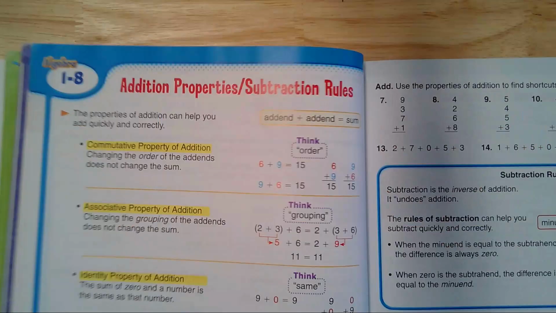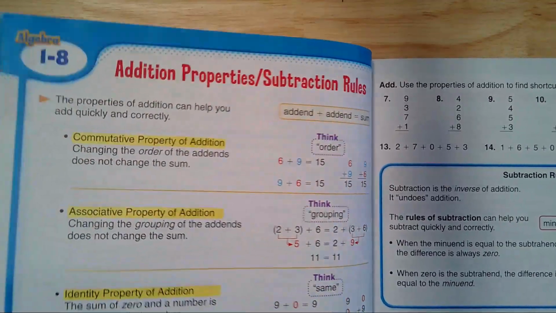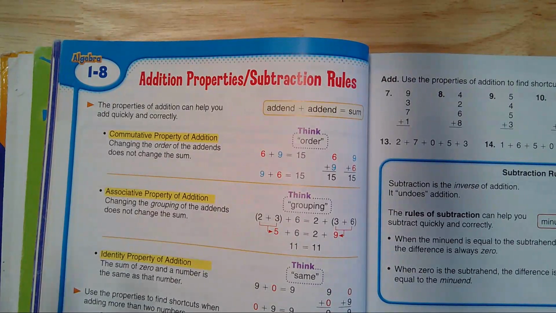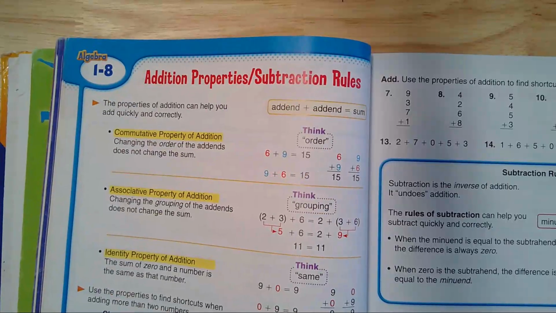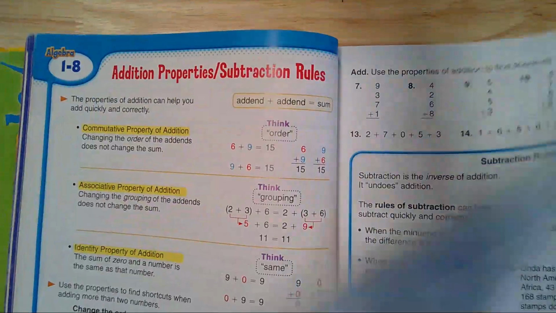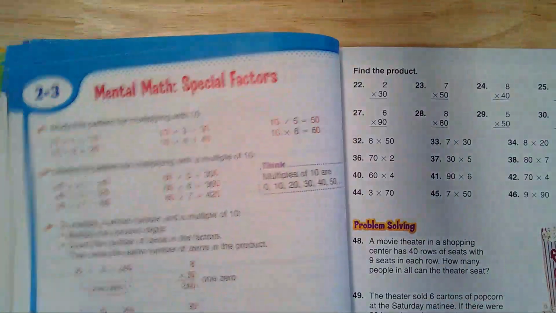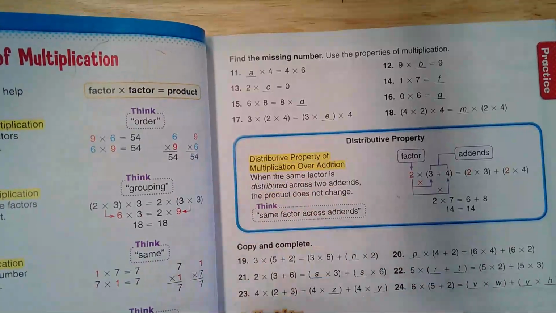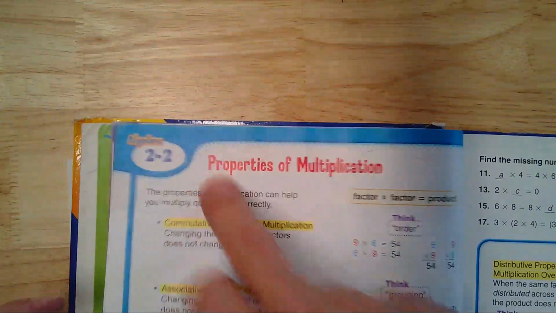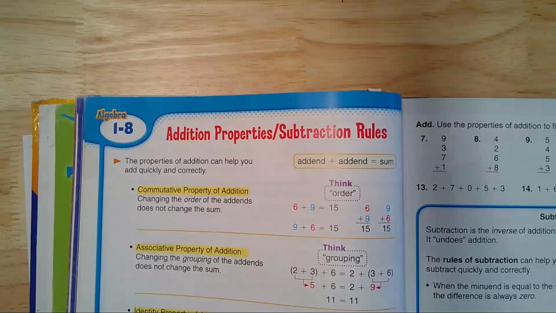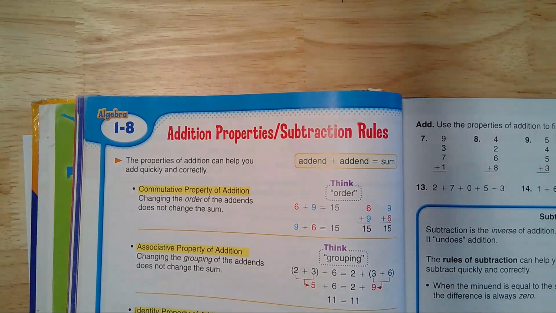Okay, 1-8, addition properties, subtraction rules. I think I mentioned to you a day or two ago, but every year you get 1 day with the properties. Start with a few in 5th grade, in this case 3. However, we will cover properties again here in chapter 2 when we have 4 more and another one over here. So 2 won't be long, then we'll cover the properties again for multiplication. But for now, we're just focusing on what we know how to do, adding and subtracting.